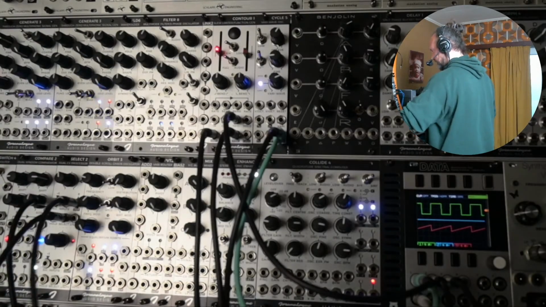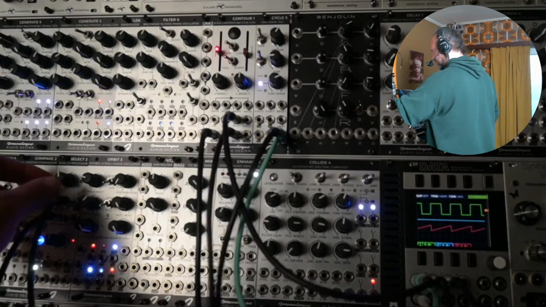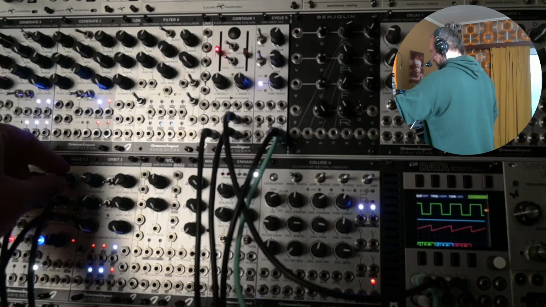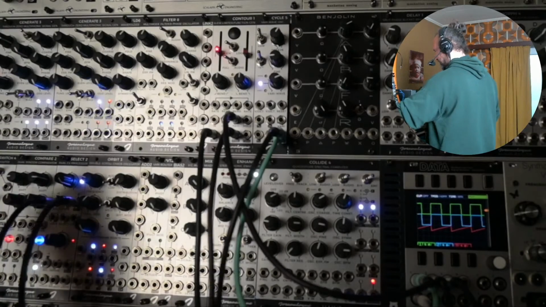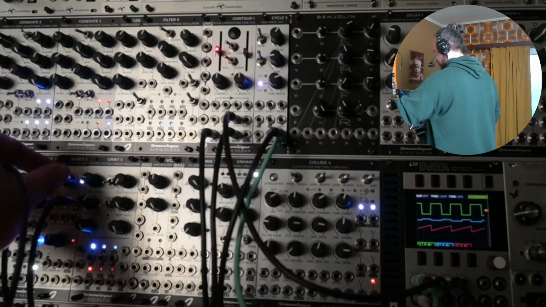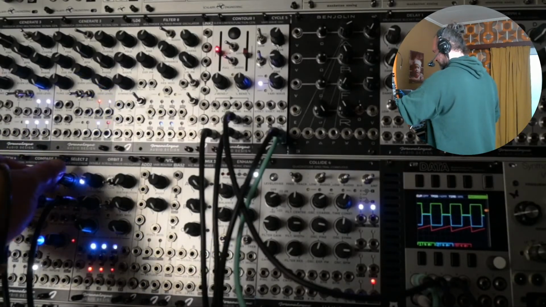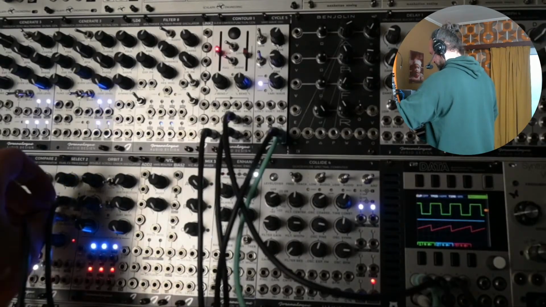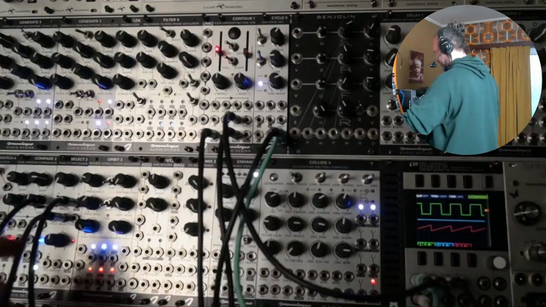This is the output, that's right. This is the input. This should be... Well, I'm really confused, so... That's right. And that's not right.